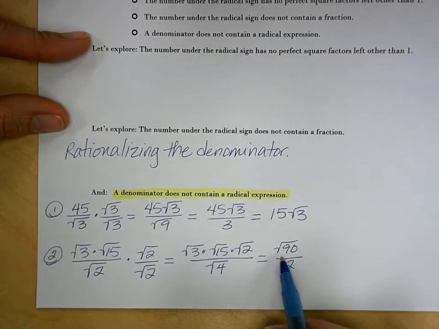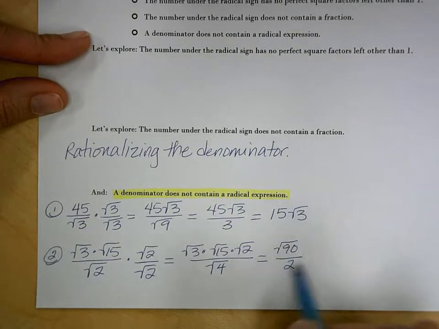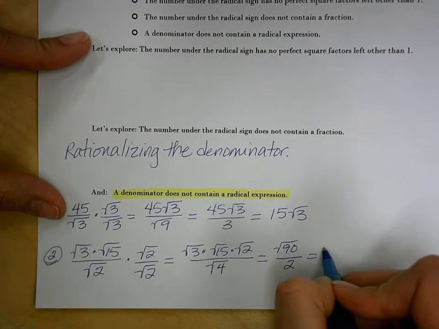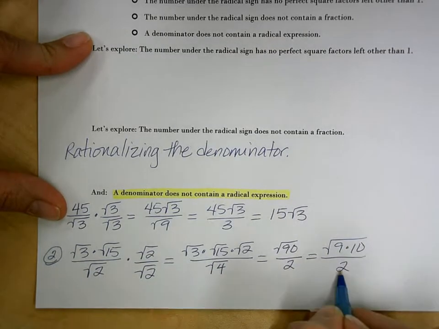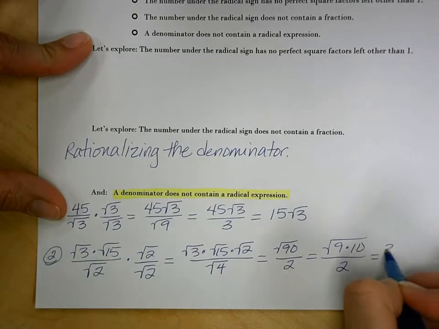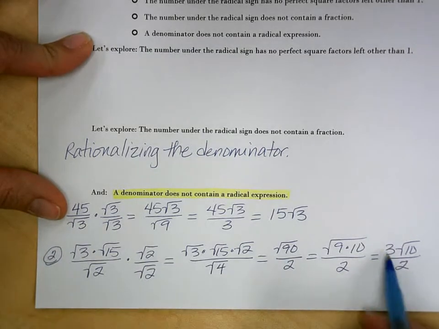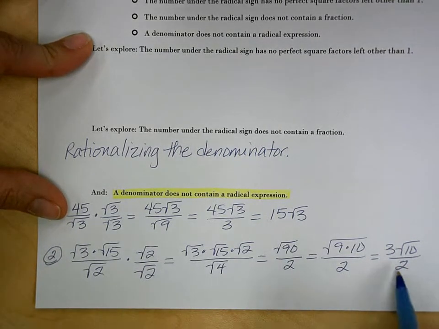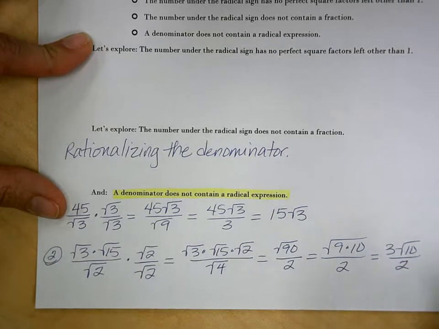But now my numerator is not simplified. There are perfect square factors in there, so we're going to simplify the numerator. Not touching the denominator. The square root of 9 is 3. It gets removed from the bracket. And the numbers that are outside the radical bracket cannot simplify. They could simplify to 1.5, but there's no reason. It'd be the same exact thing as 3 over 2. So 3 radical 10 over 2 is your final answer.